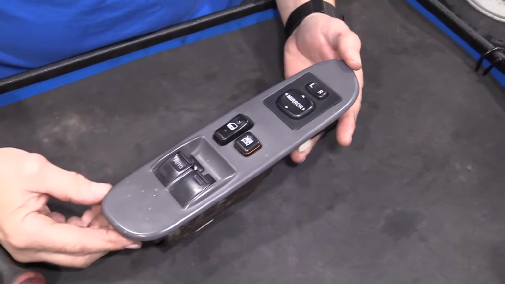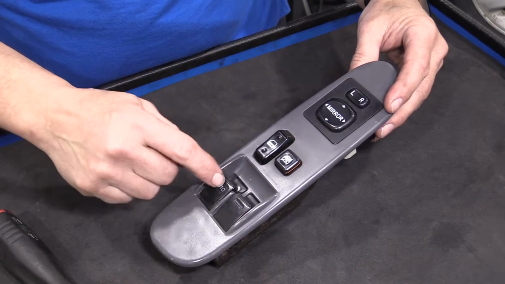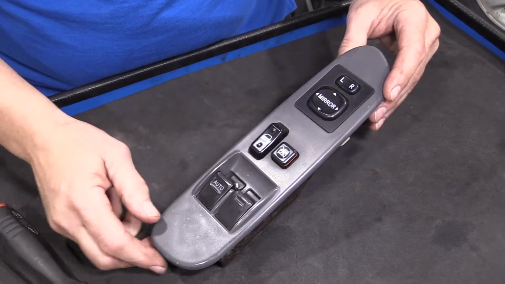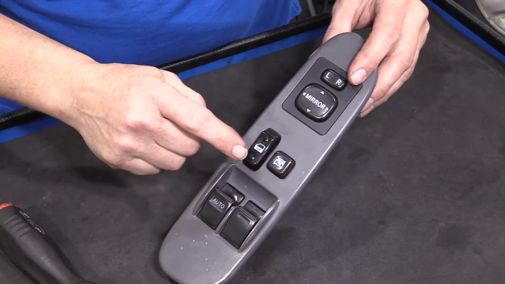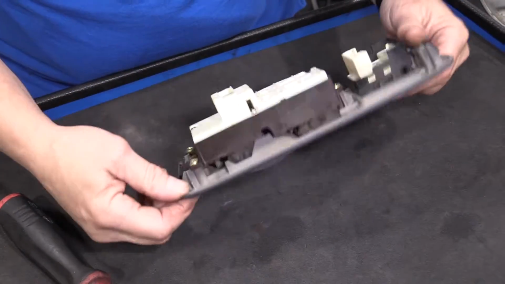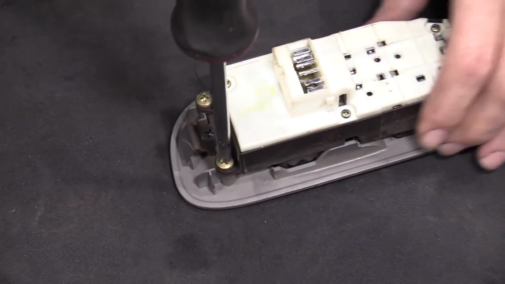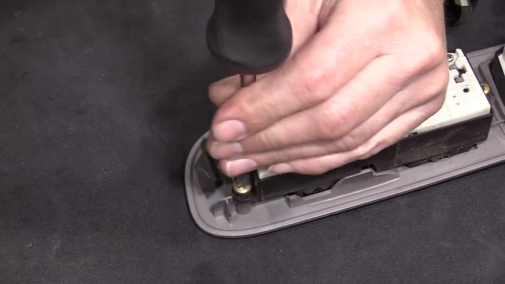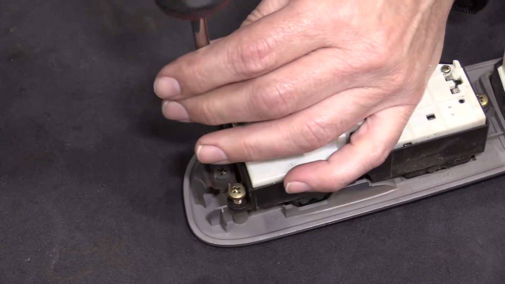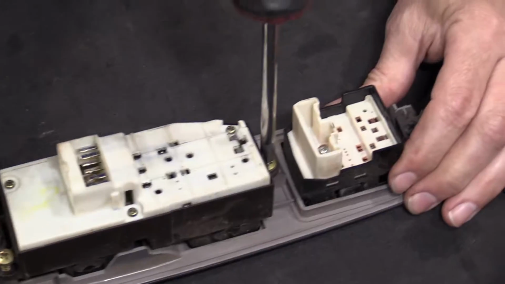Here we have the main power switch for our 03 Tundra, and you have power windows, power mirror, the windows, door locks and window lock. This is how you remove the main switch, is 3 Phillips screws. And then one in the front.